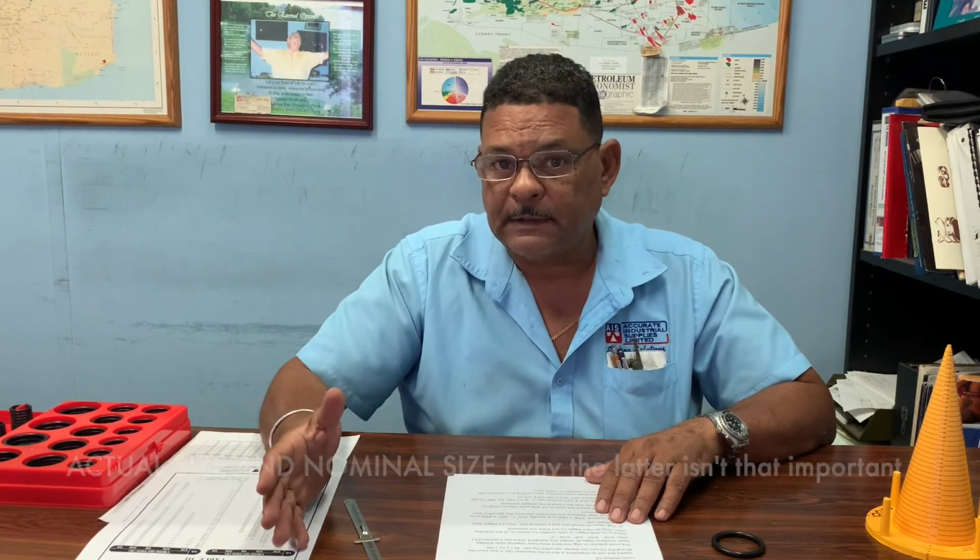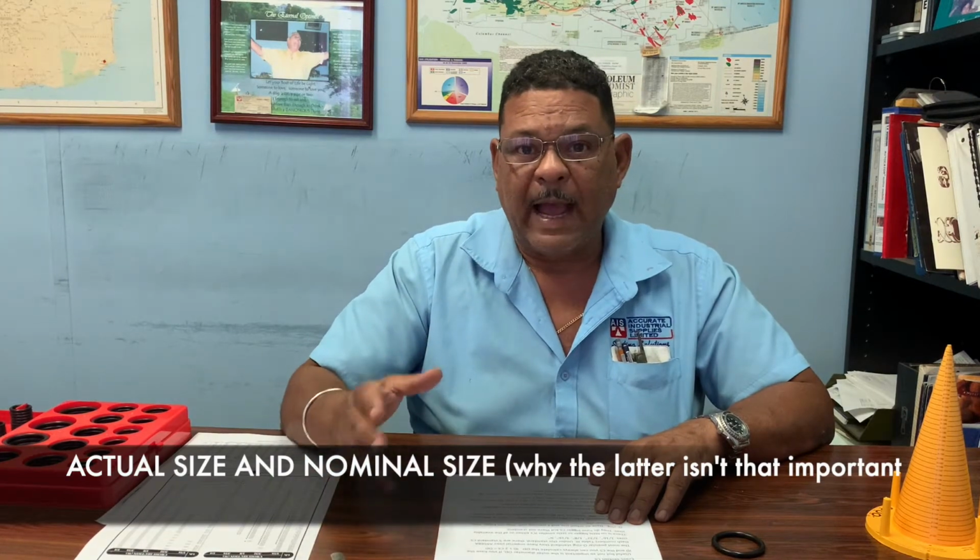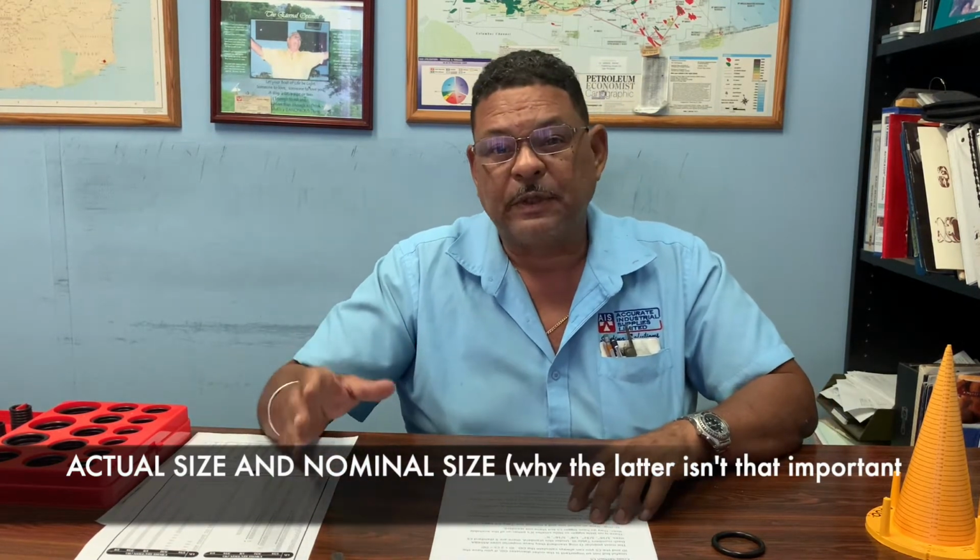But what people get confused with a lot of the times, and they don't understand, is that O-rings have what they call an actual size and a nominal size. Now, the O-ring is actually bigger than it's nominally sized. And that is where people will come with a vernier and try to measure the O-ring exactly, and then they try to find the exact size, and when you can't find it on the chart, that is where the misunderstanding comes in with O-rings.